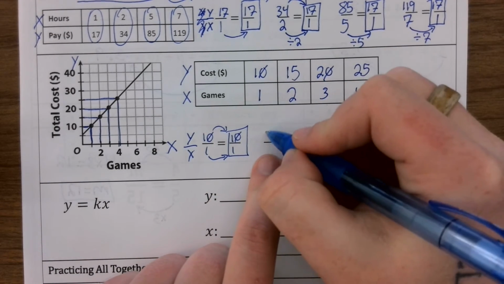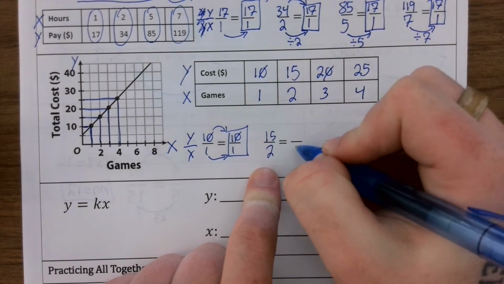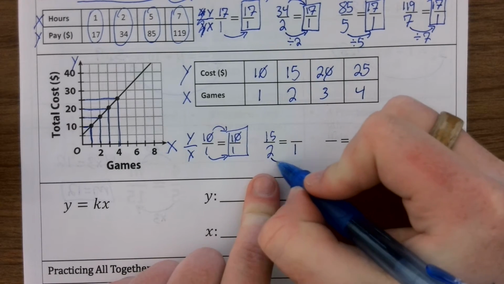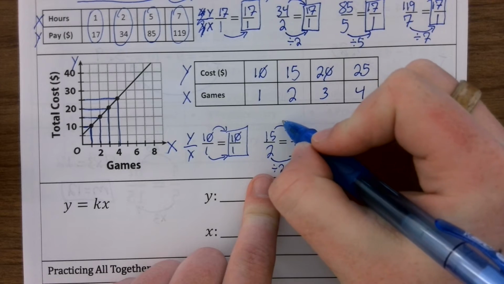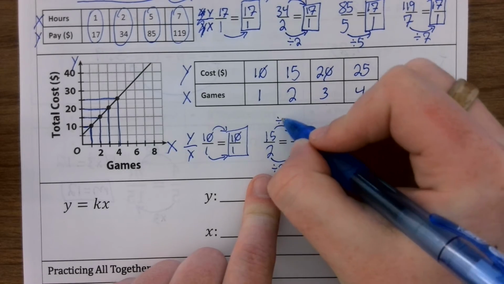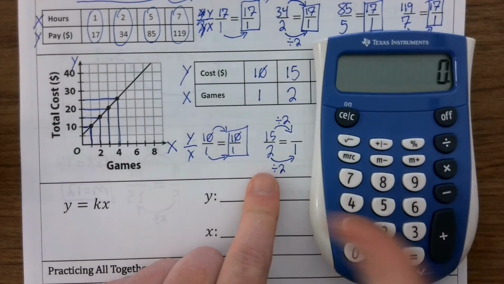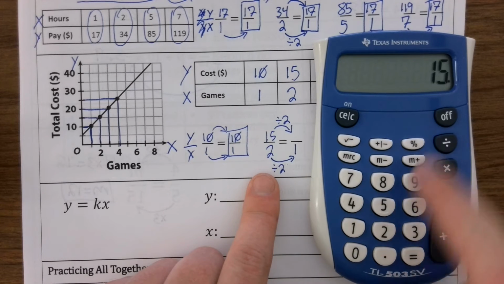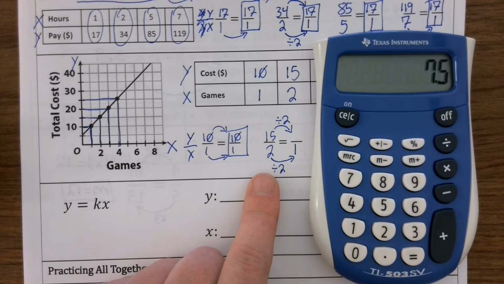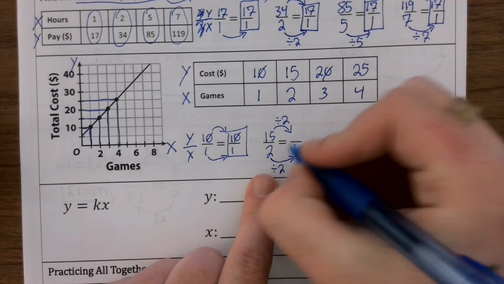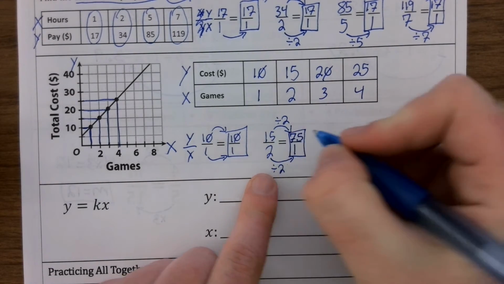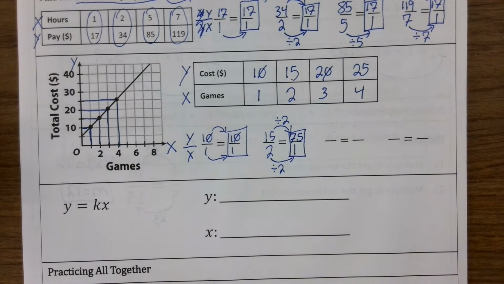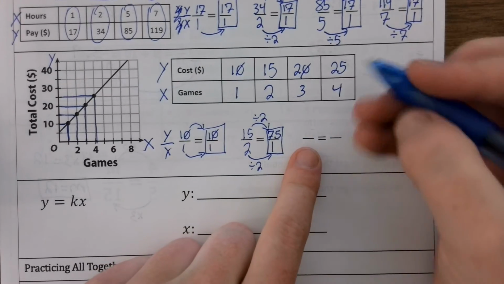Let's look at our next one. We have $15 for 2 games. To turn 2 into 1, I need to divide by 2. To turn 15 into something, I need to also divide by 2. Let's grab our calculator. 15 divided by 2, 7.5. Interesting, we got a different number.